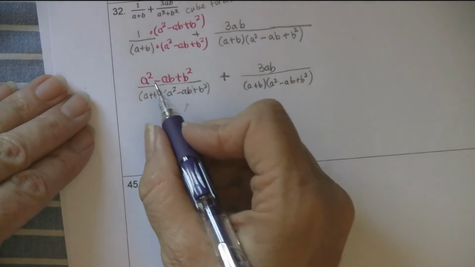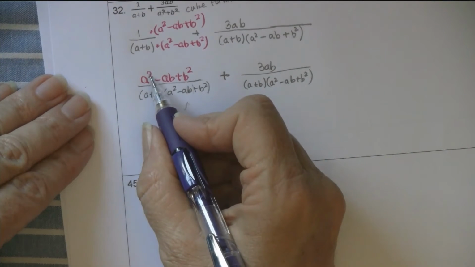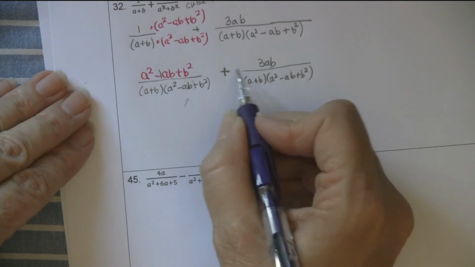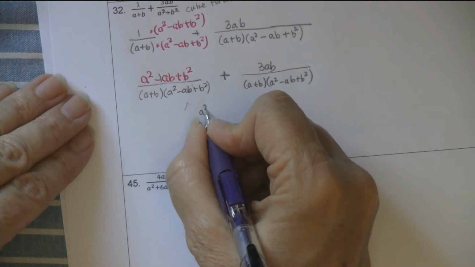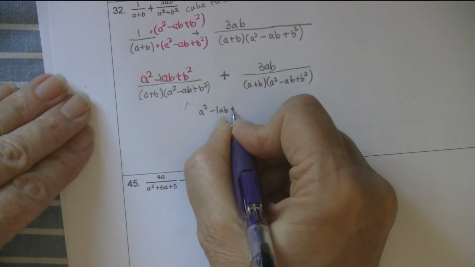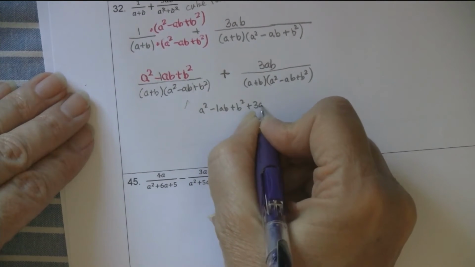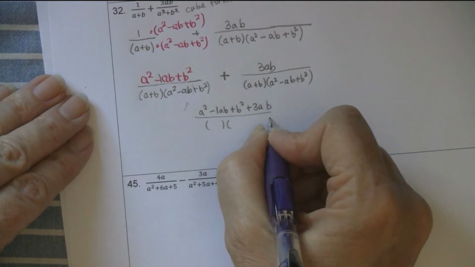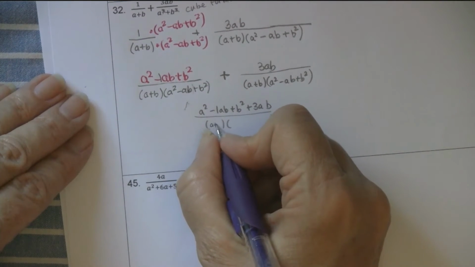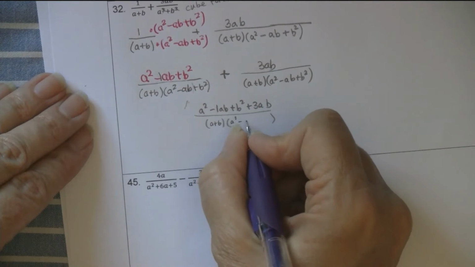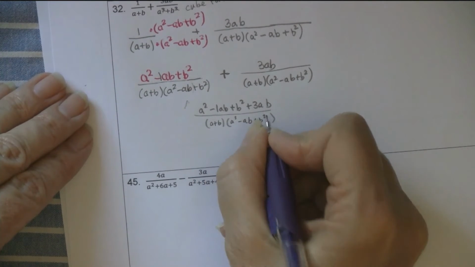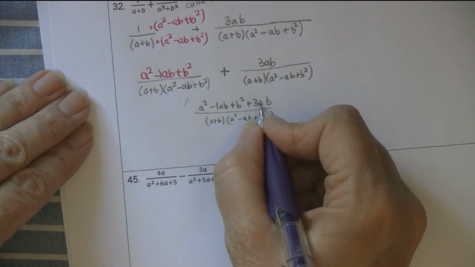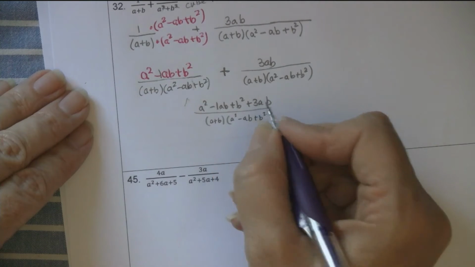And so when I add this stuff together, a squared minus 1ab plus b squared plus 3ab, all over the same denominator, which is a binomial times a trinomial, a plus b, a squared minus ab plus b squared. And then you can combine like terms here, right? 1ab plus 3ab is 2ab.